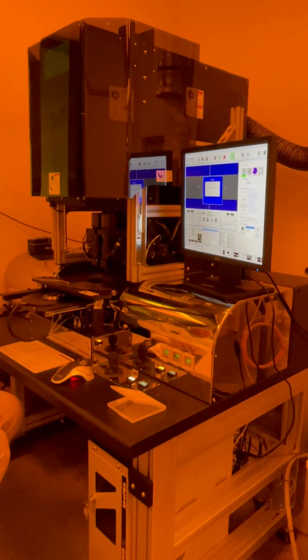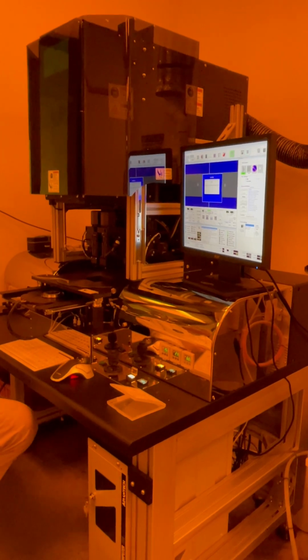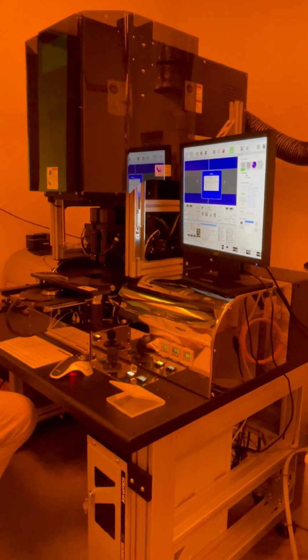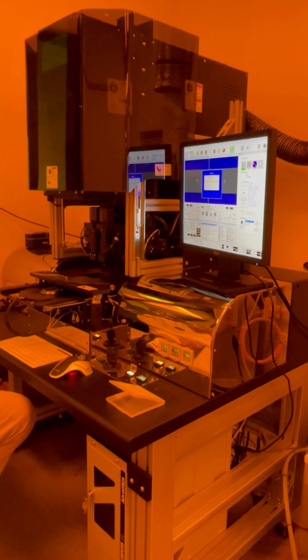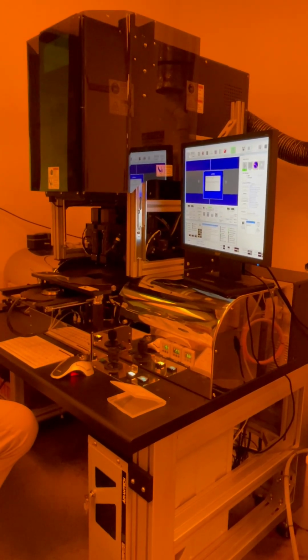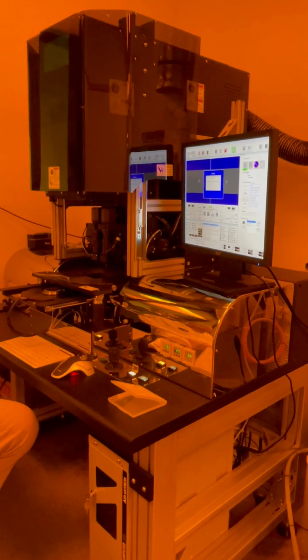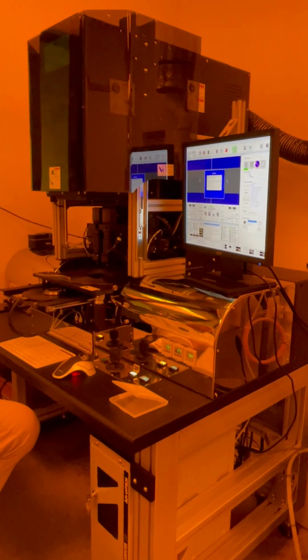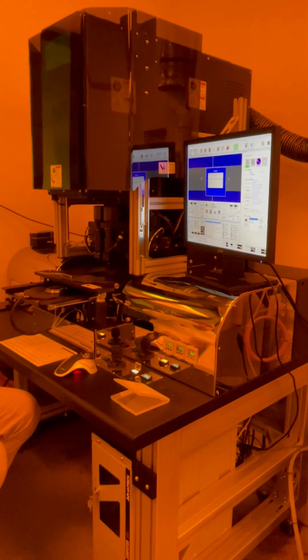So maybe I'm just thinking of tools I've used that have a big light guide, and it seems like it's really close to the wafer. Yep. But we don't do it that way.